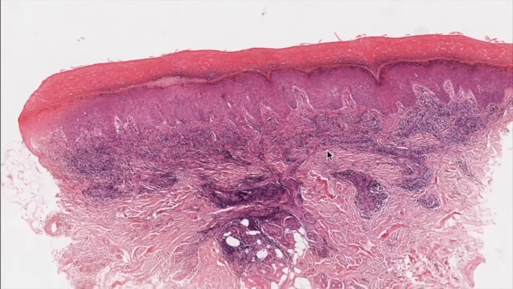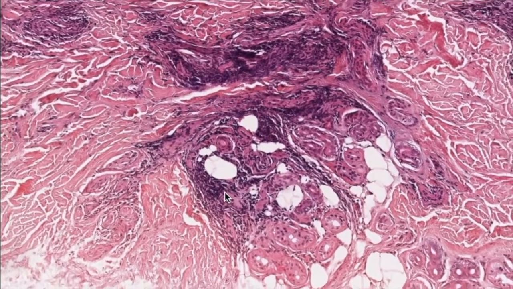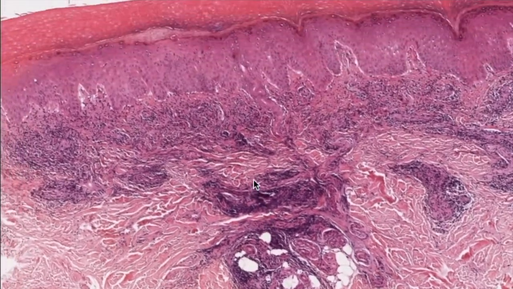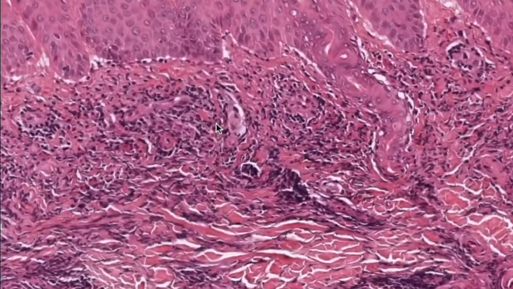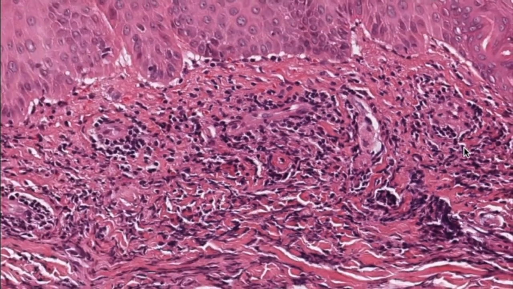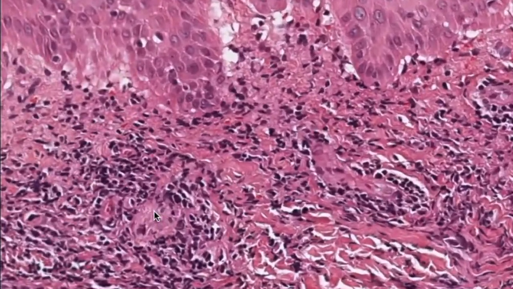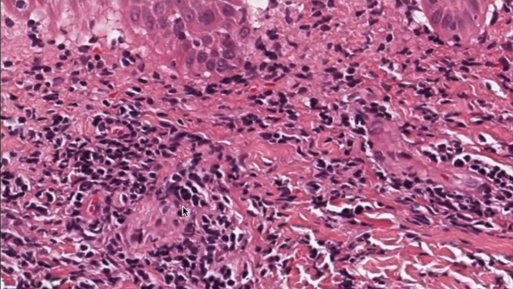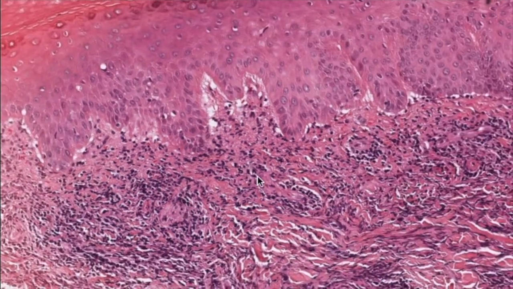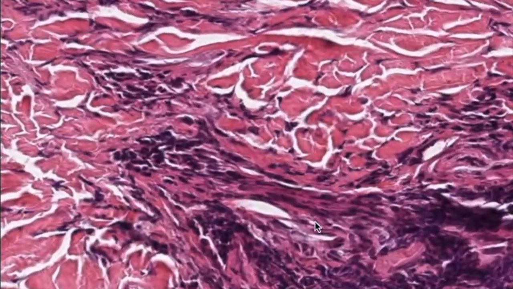The main pathology here we see is in the dermis, in the superficial and deep periadnexal area. If we go on high power, you start seeing the lymphocytic infiltrate around the vessels and around the adnexal structures.